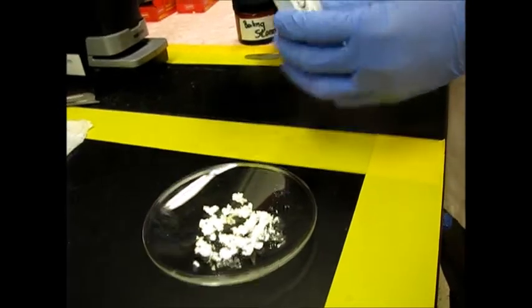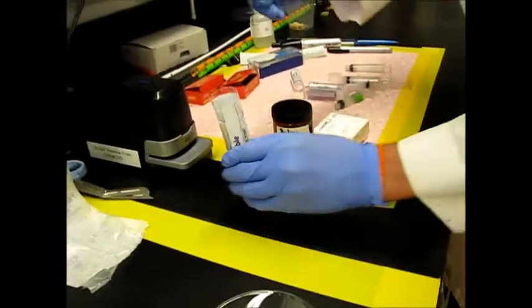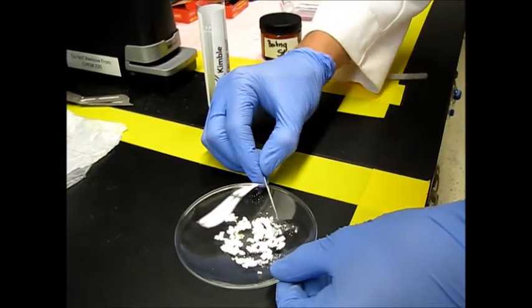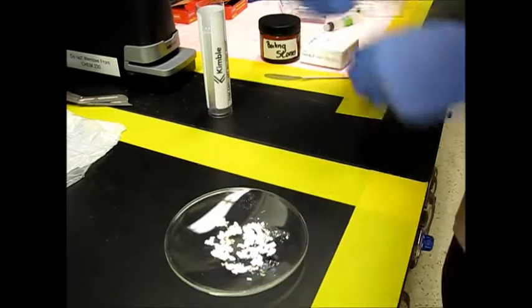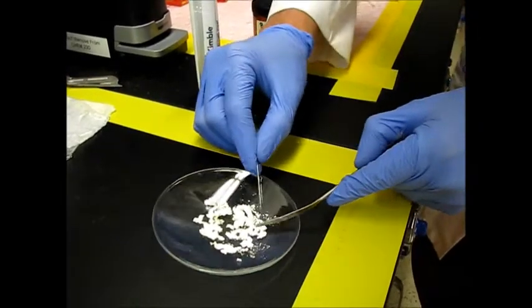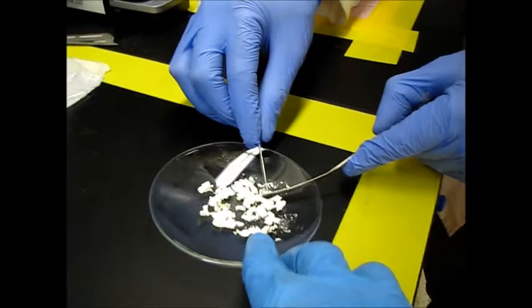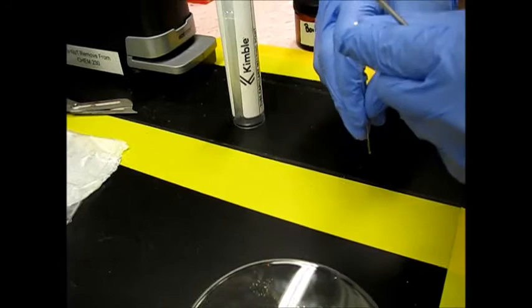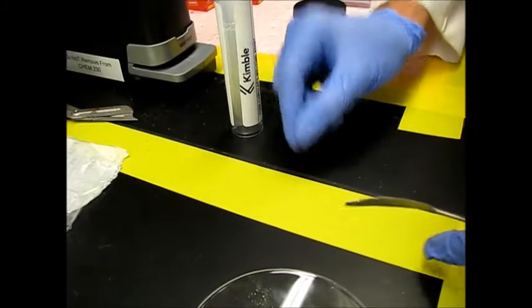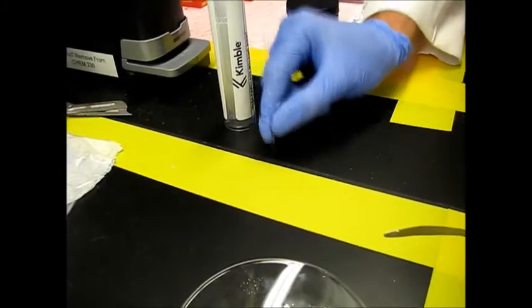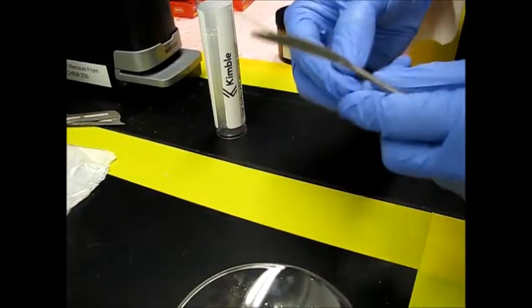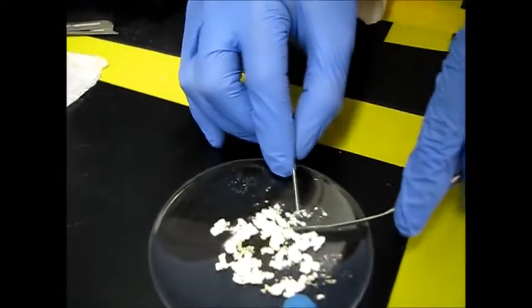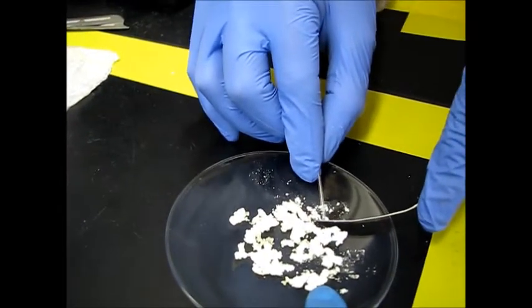So we're going to grab one of our capillary tubes. The best way to do this is you want to shovel it in, scoop it in like this. It might be easy to have this here so that you can actually press it in. Once you get a little bit in, you want to tap it in. And then you want to scoop a couple more times just so that you get a good amount of product into your capillary tube.